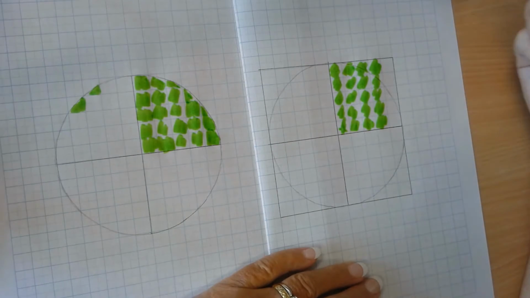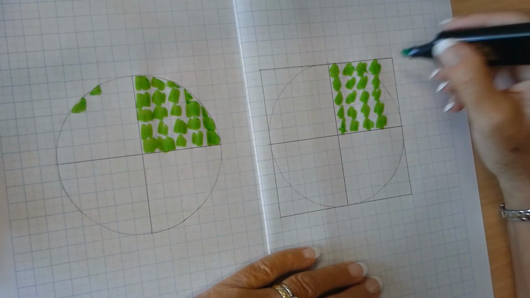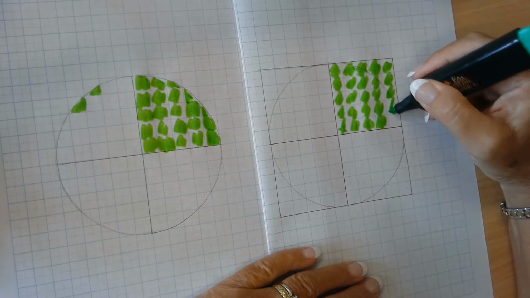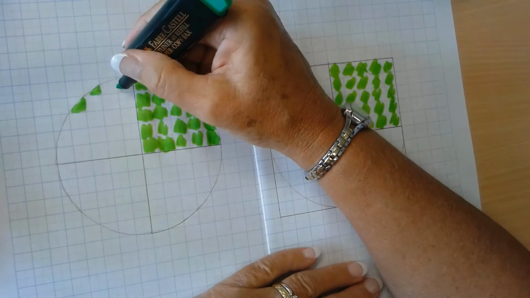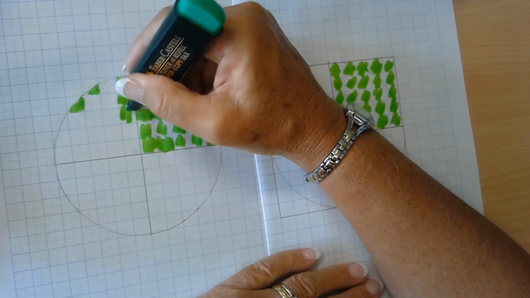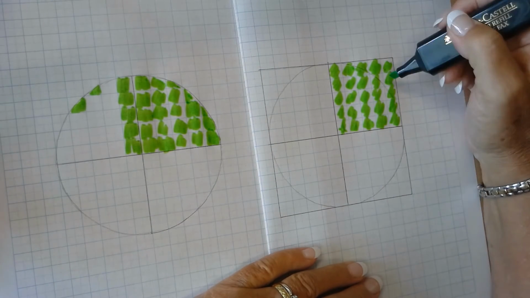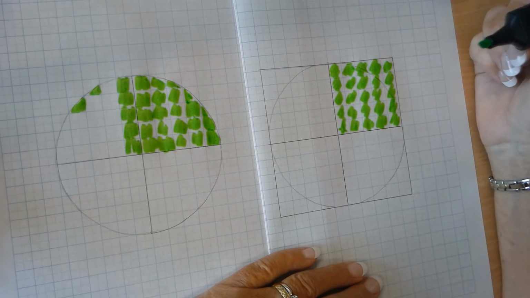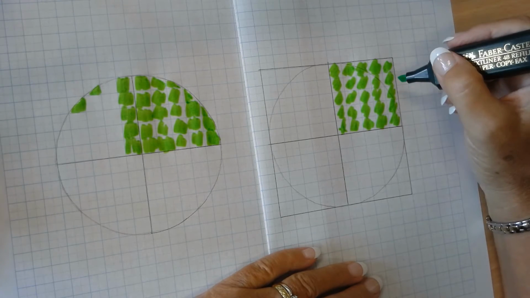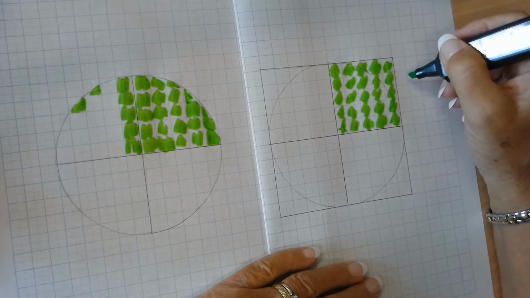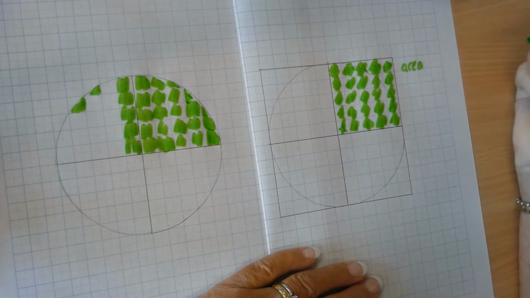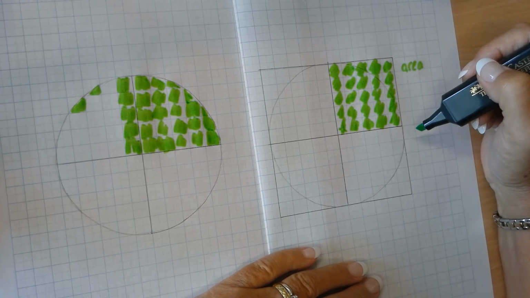Okay, so now we go back to this person, 5 more. Let this person colour in their 5 first. Then we stop and we talk about this. What has this person coloured in? If I was looking at this area, the area of this would actually be side times side. And they'll tell you that.